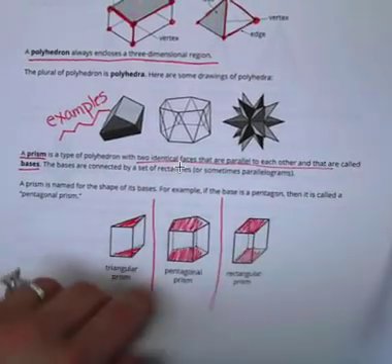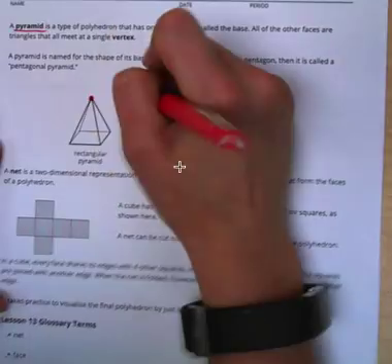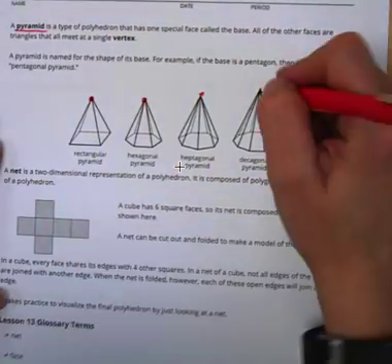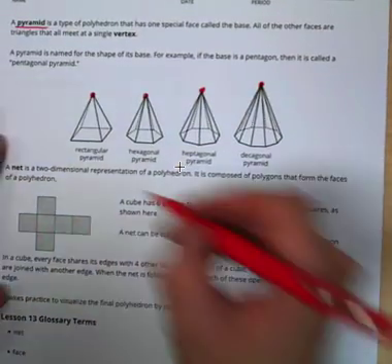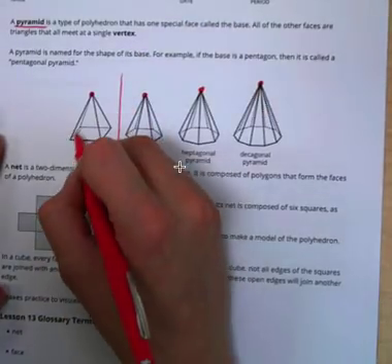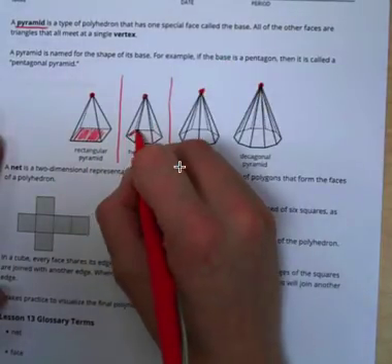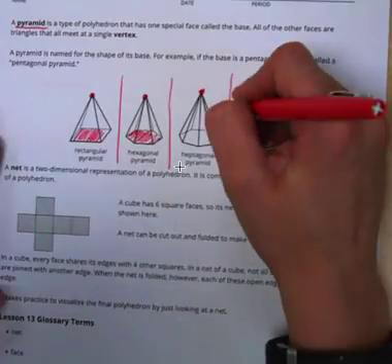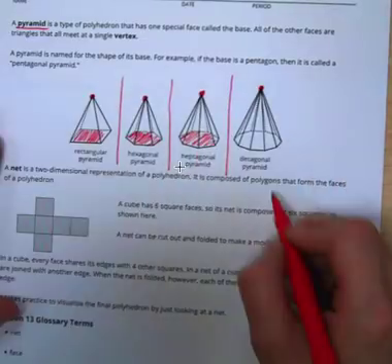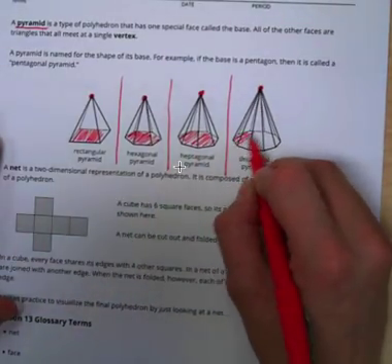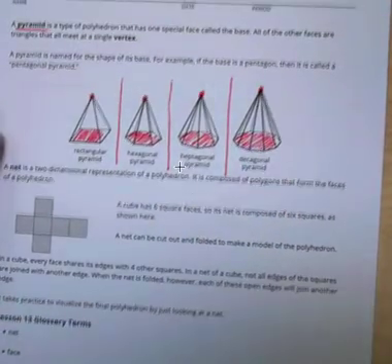The same thing is true with pyramids. Okay? We know it's a pyramid because it meets at one vertex on top. Okay? They all have that nice pointy top. And it's also named by the shape of its base. So this is a rectangular pyramid because the base is a rectangle. Here it's a hexagonal pyramid because the bottom is a hexagon. Here's a heptagonal pyramid because the base is a heptagon. And a decagonal pyramid because the base is a decagon. Okay, so by looking at the base, you can tell exactly what kind of pyramid it is.